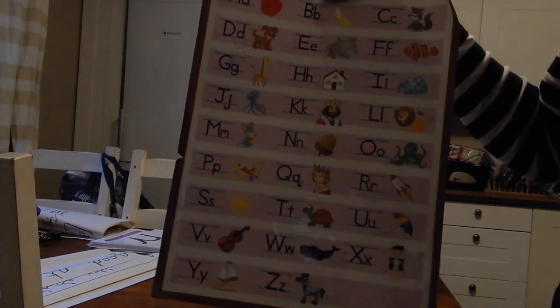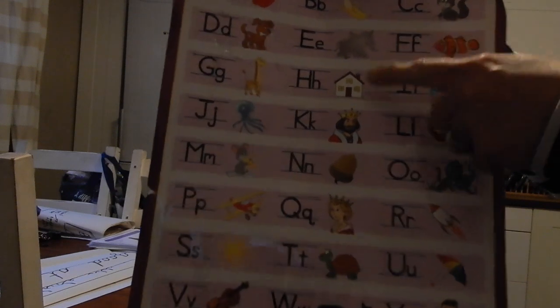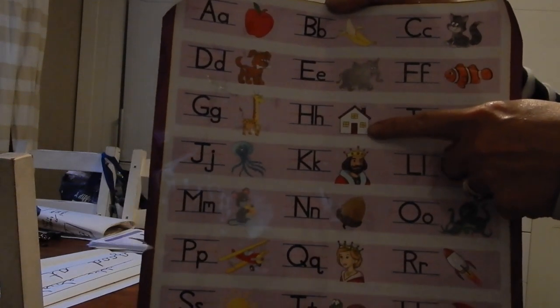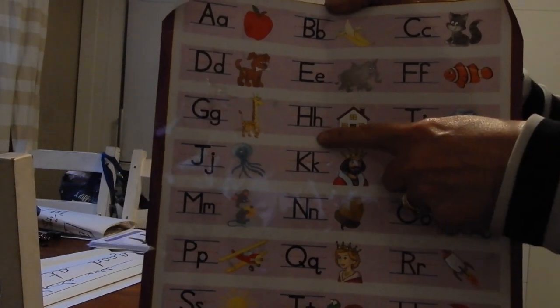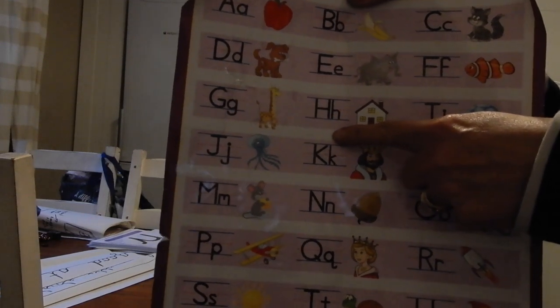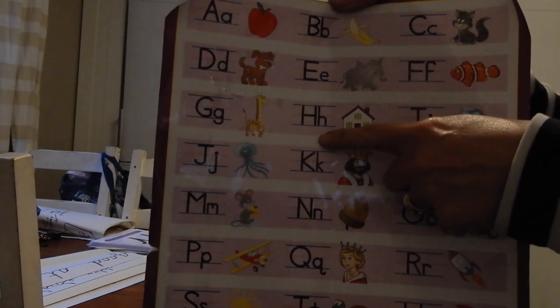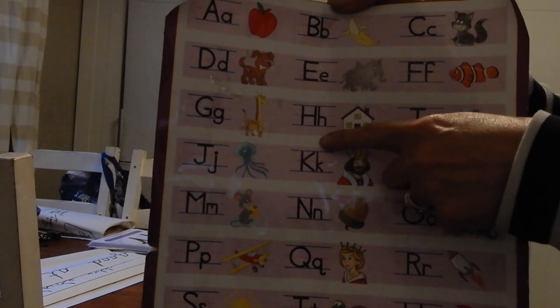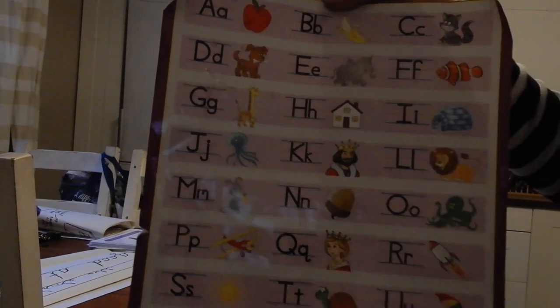I think I was a bit pitchy at the beginning there. Sorry about that, guys. Right, the one beginning with a picture of a house. We have the capital letter and the lower case letter. What's its name and the sound it makes? Its name is the letter H, and the sound it makes is H.